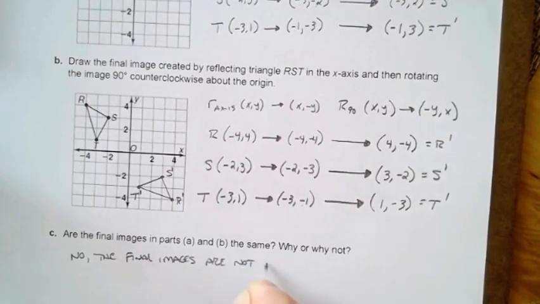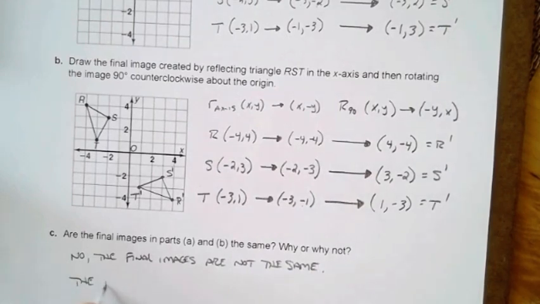Okay, the images are congruent to each other, but are in different locations. So rotating and then reflecting is not going to give you the same location as reflecting and then rotating. You will get two images that are congruent to each other, but they are not going to be located in the same place on your coordinate plane. So just keep that in mind as you're working through your rotations and your reflections.